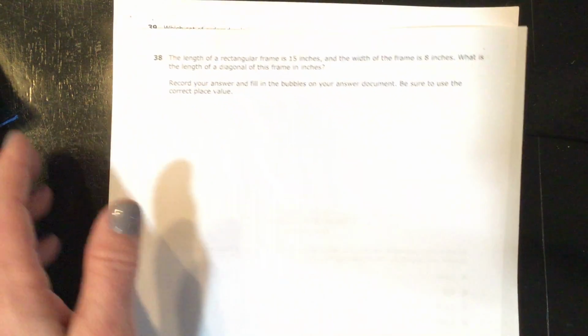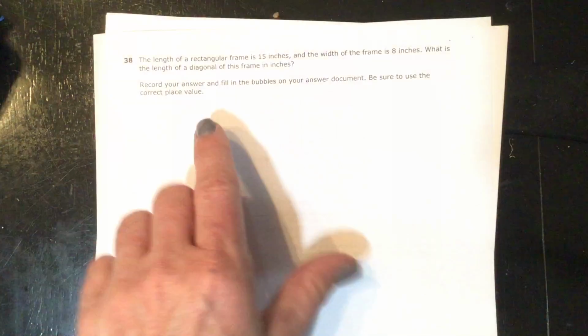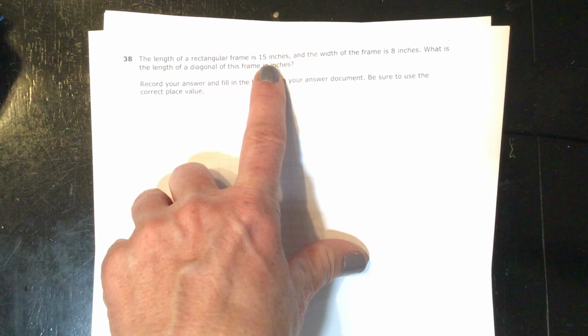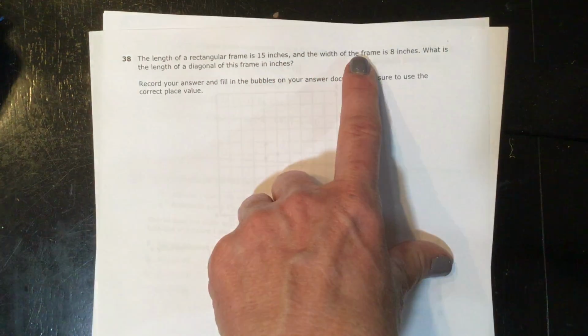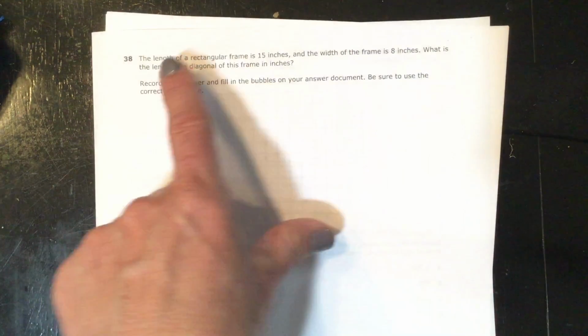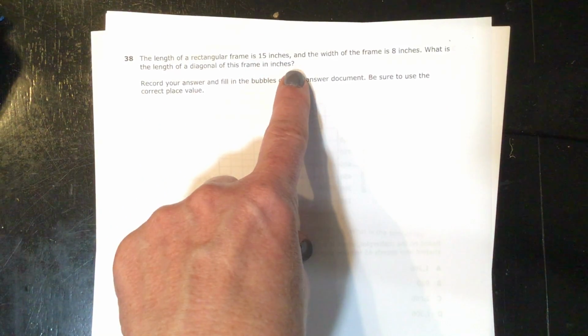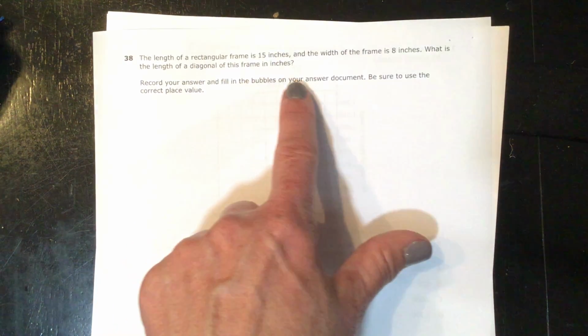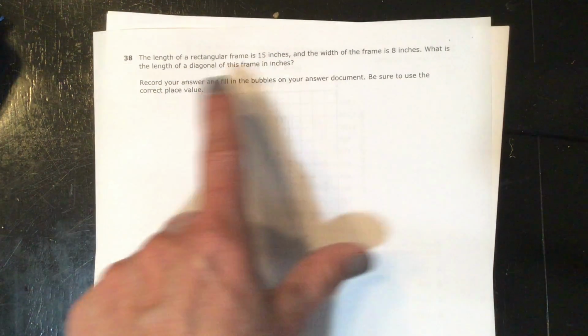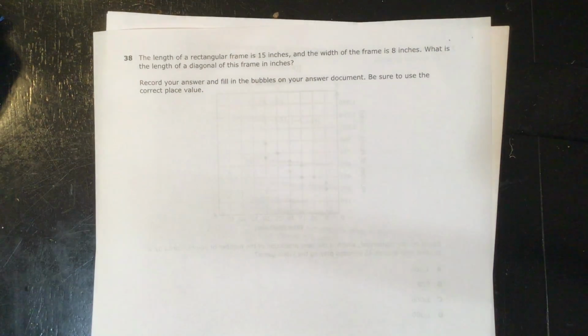Question 38. The length of a rectangular frame is 15 inches, and the width of the frame is 8 inches. What is the length of a diagonal of this frame in inches? Record your answer and fill in the bubbles on your answer document. Be sure to use the correct place value.